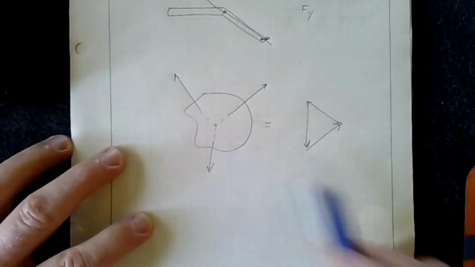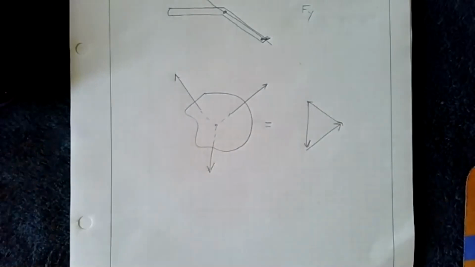So this concept can be used to solve problems that otherwise would be difficult to do, but it also can be used to apply force triangles to solve problems.